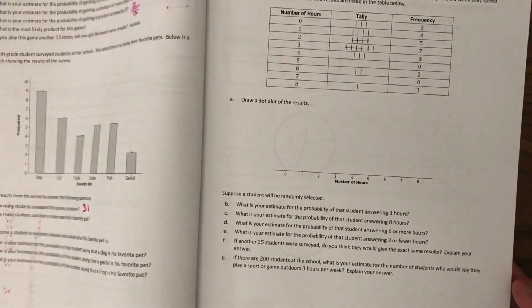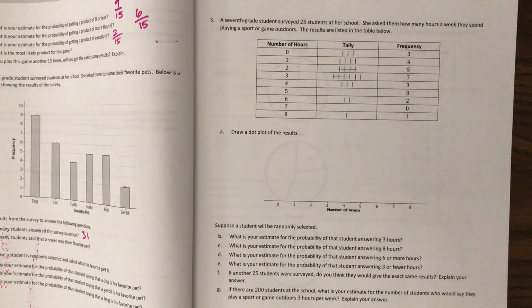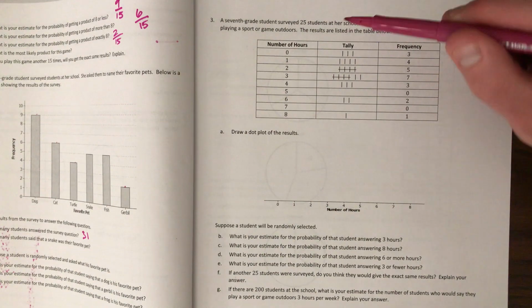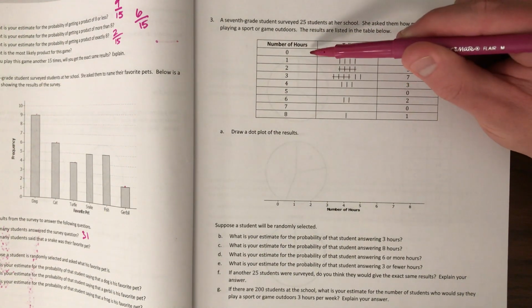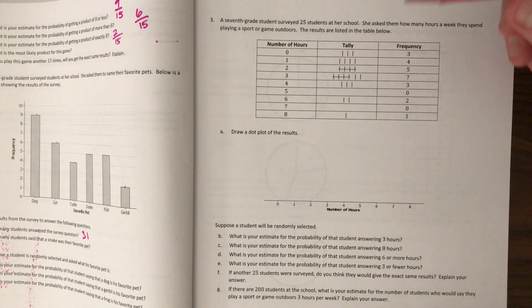All right, let's move on. It says, a 7th grade student surveyed 25 students at her school. She asked them how many hours a week they spend playing a sport or game outdoors. The results are listed below. So 3 people said they play outside, I guess 0.